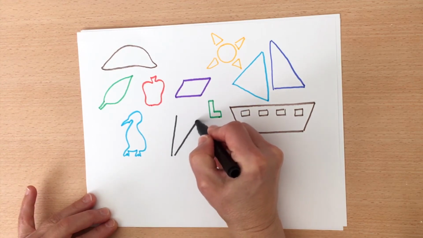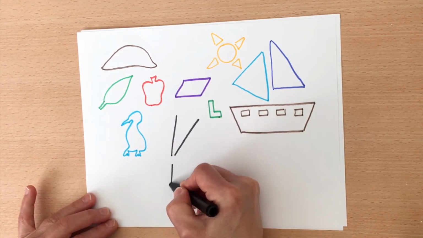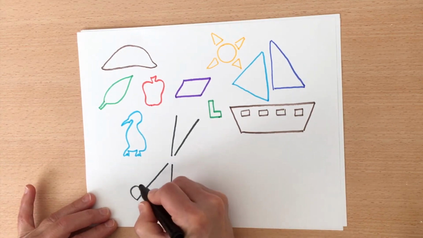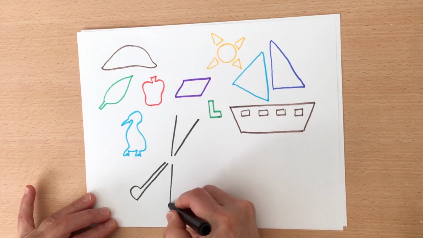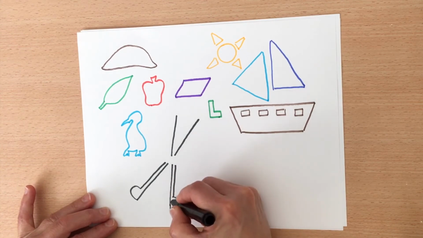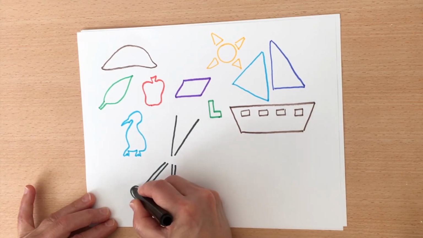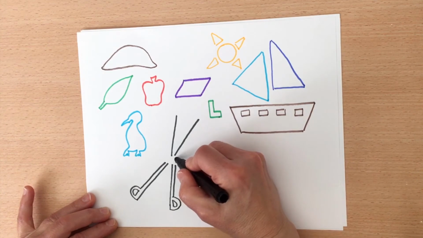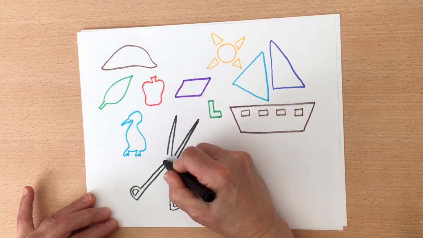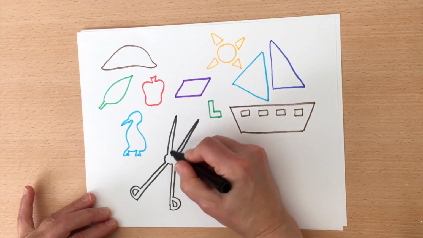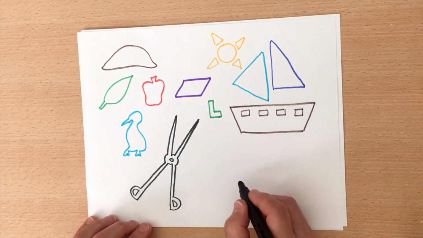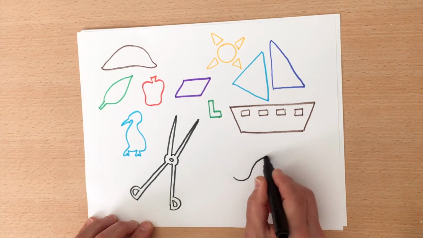Now we'll talk about positive and negative shapes. Here I'll draw an object that will show both positive and negative. Now remember, an object, the actual outline of the object, is the positive shape, and then the space that's around the object and in between is the negative shape. Here's a scissors or pliers. The space in between its handles and prongs is a negative shape.